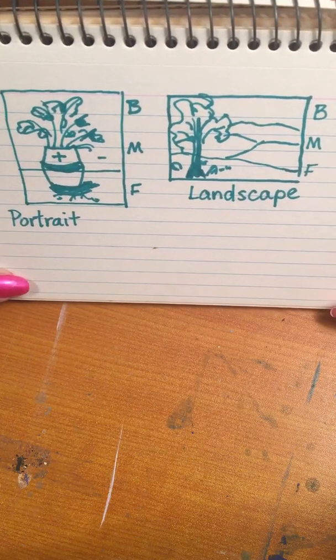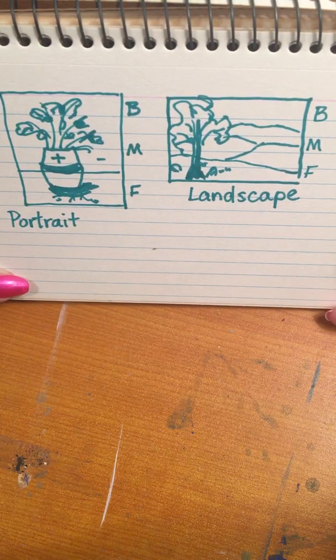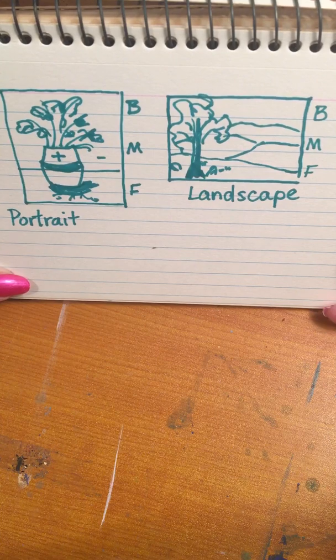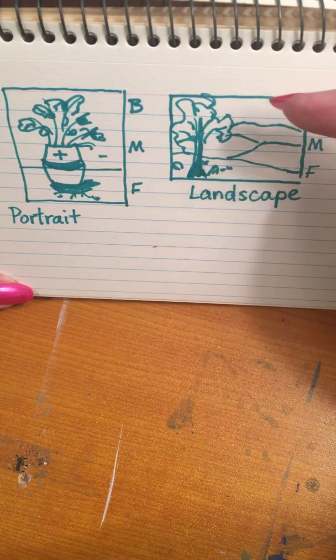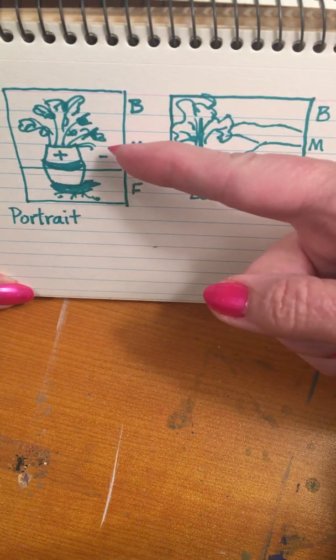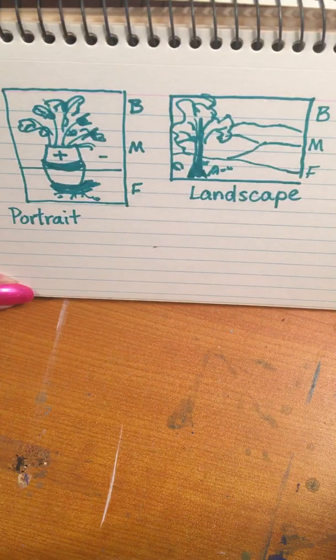So this is just the first thing that you need to consider as far as the elements and principles of design are concerned. When you start to think about your space, usually think about your rule of thirds. Something in the foreground, something in the middle ground, something in the background.